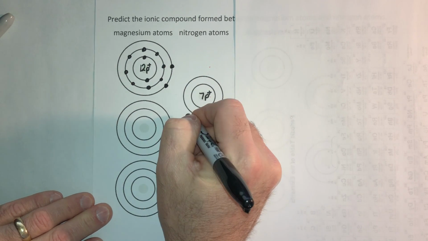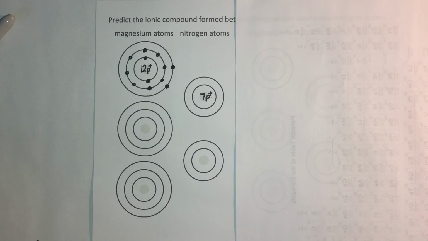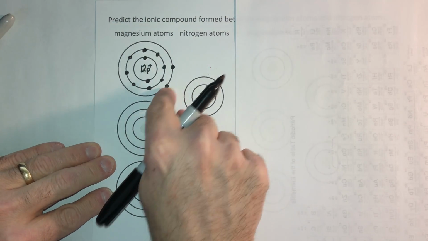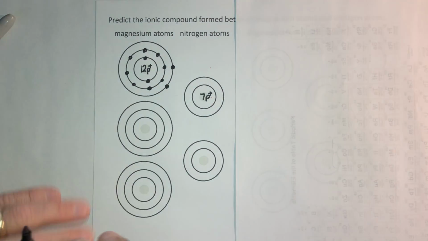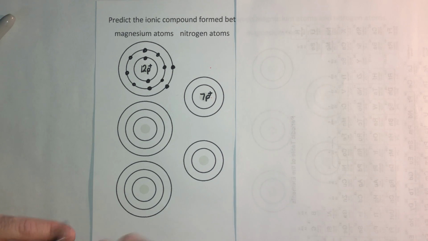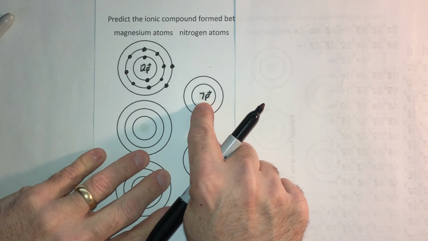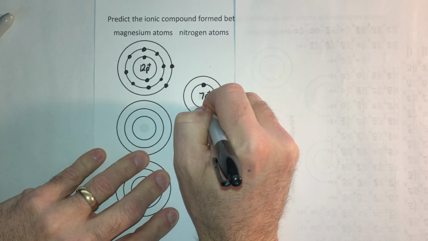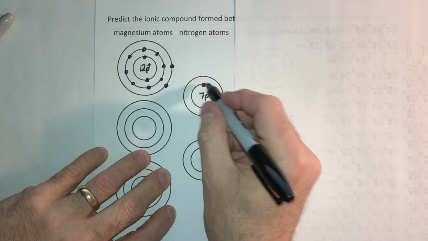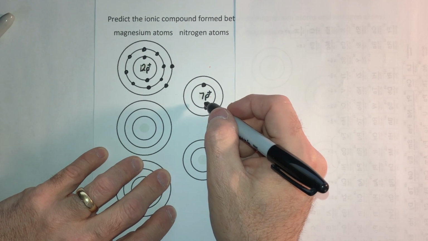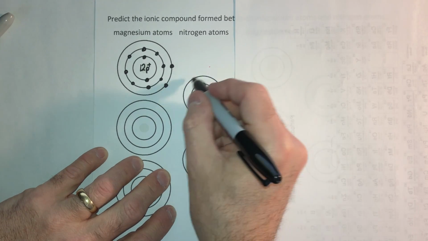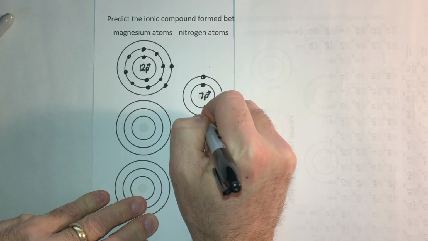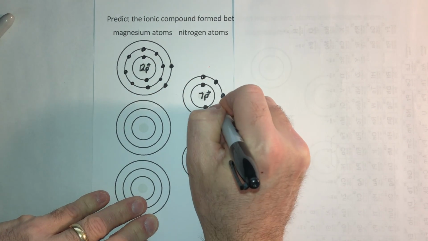1, 2. Because you have 2 electrons, you're going to want to give those away, right? If you have 1, 2, or 3 valence electrons, electrons in the outermost orbital, then you are going to want to give those away. If we talk about the nitrogen, nitrogen has 7 protons, which means it has 7 electrons. So let's put in my first 2. If you've put in 2 and you had 7, that means you've got 5 left. This outer ring can hold 8, but you've only got 5. So 1, 2, 3, 4, 5.